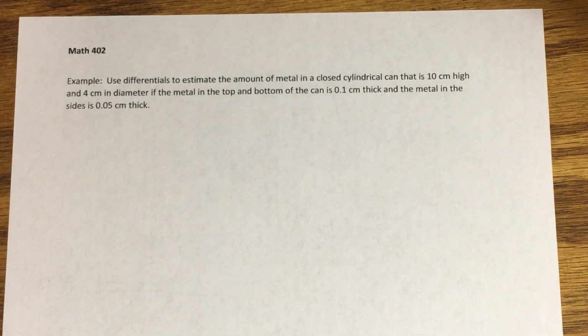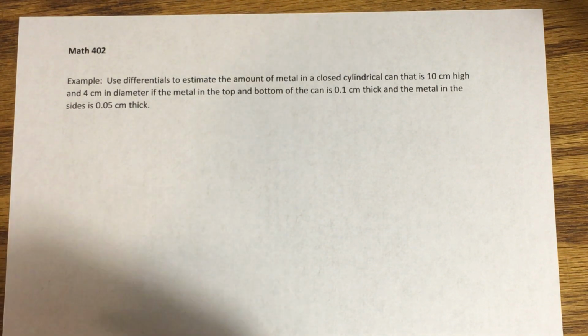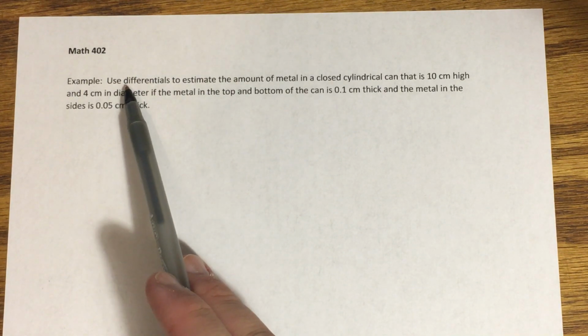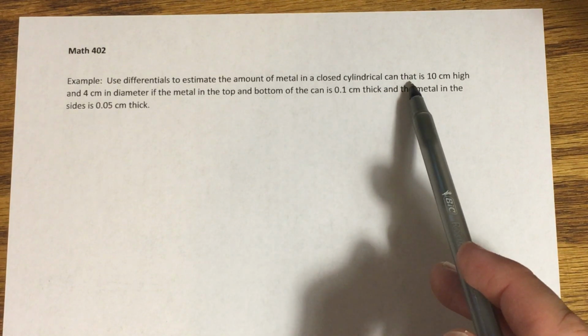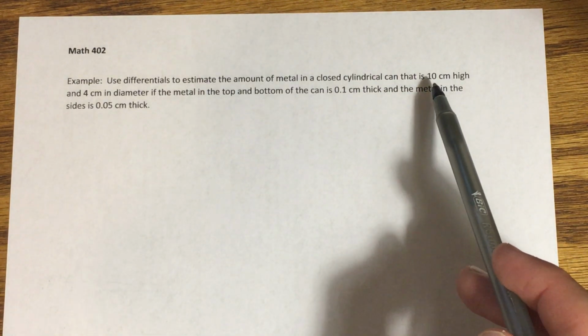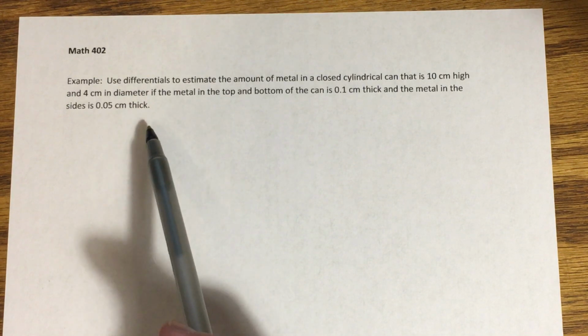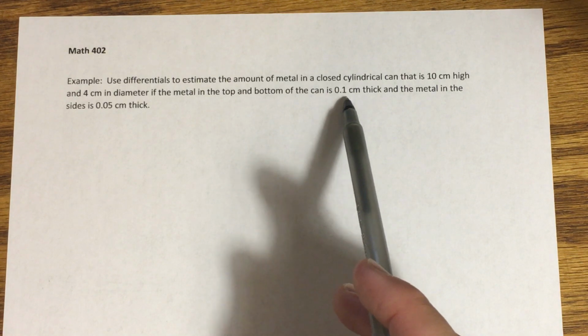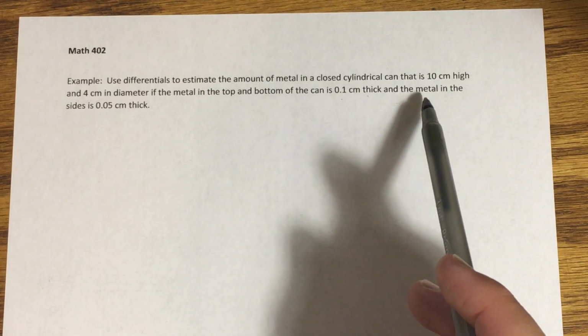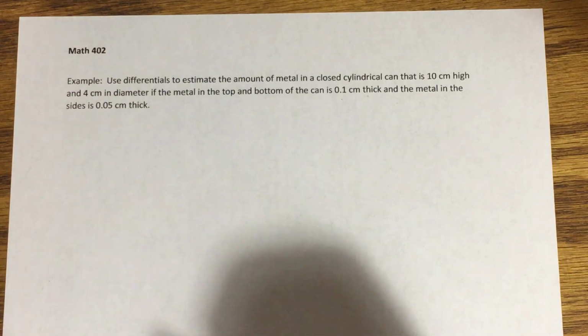Okay, last example. This is something that should feel a little bit familiar from Calculus 1, an application of differentials. We can use them to approximate certain things that appear in a physical context. So here's this example. We want to use differentials to estimate the amount of metal in a closed cylindrical can that is 10 centimeters high and 4 centimeters in diameter if the metal in the top and bottom of the can is 0.1 centimeters thick and the metal in the sides is 0.05 centimeters thick.